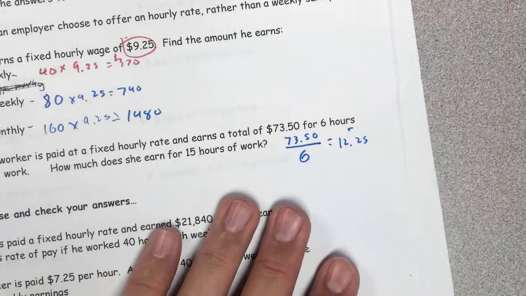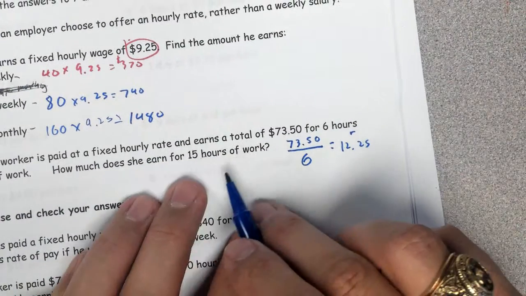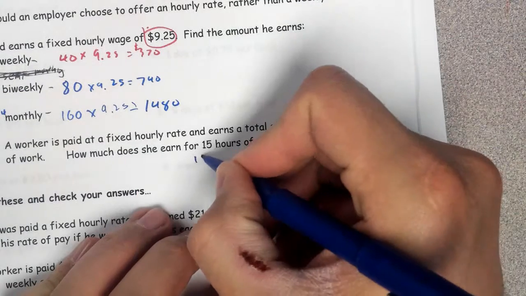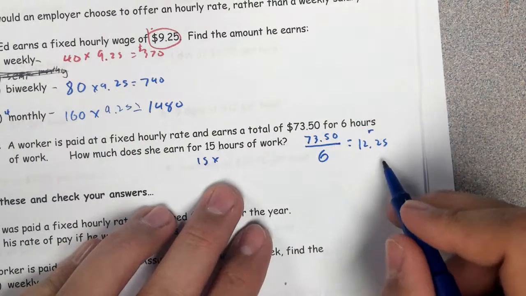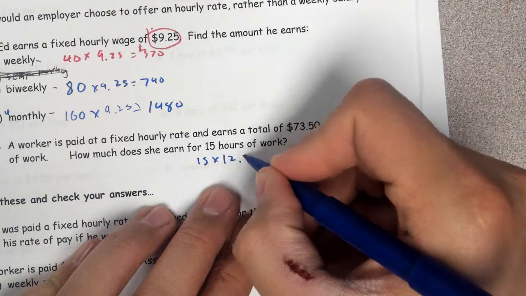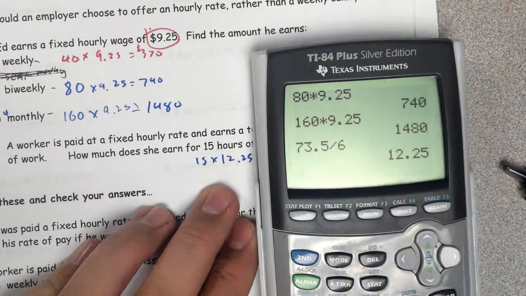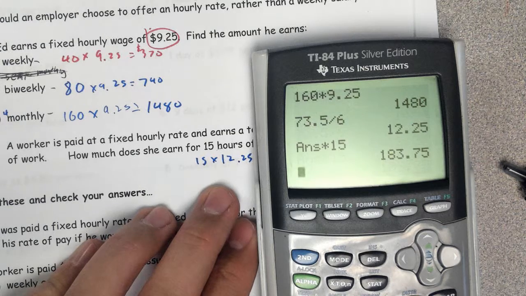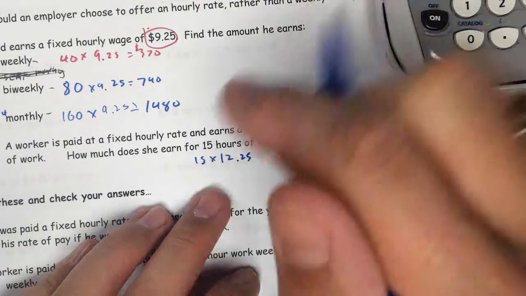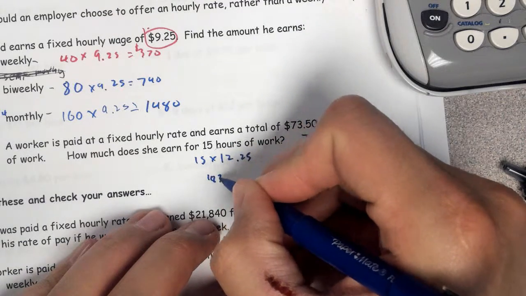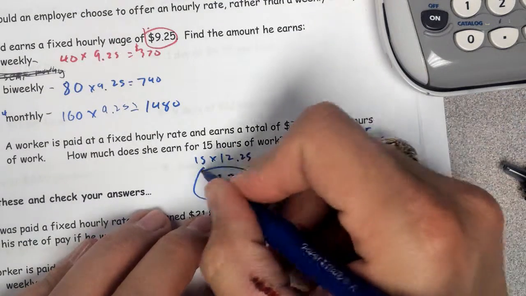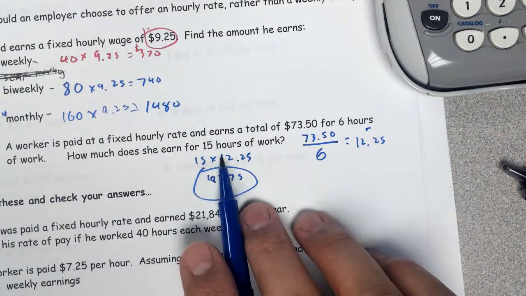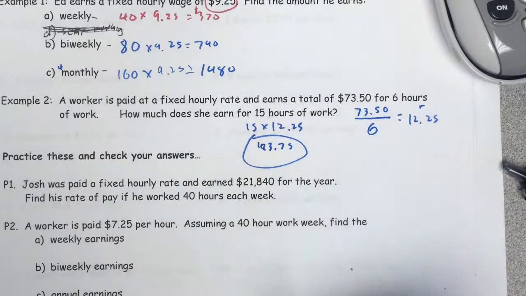This is my rate. So if I work 15 hours, I'm going to do 15 times my rate, which is 12.25. So I'm going to take my 12.25 and multiply it by 15. $183.75. That's how much I would make for 15 hours of work in this situation.